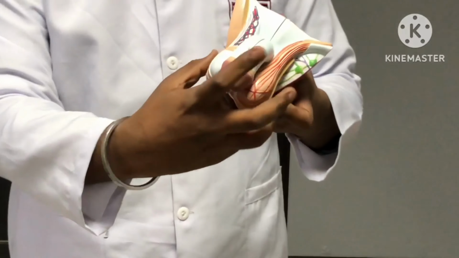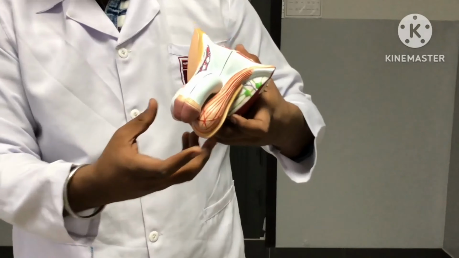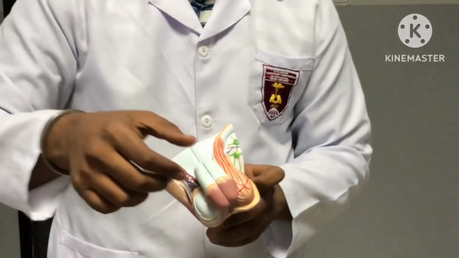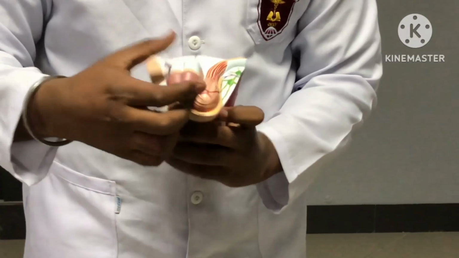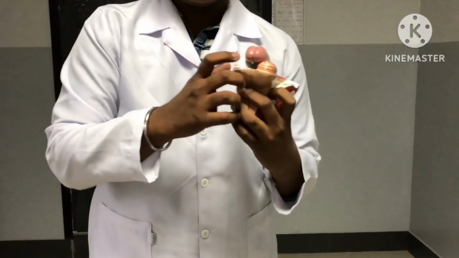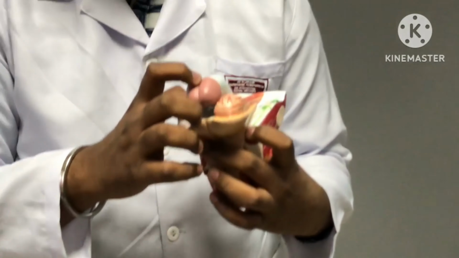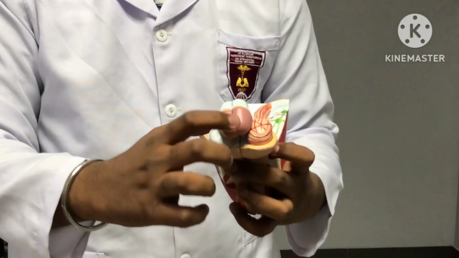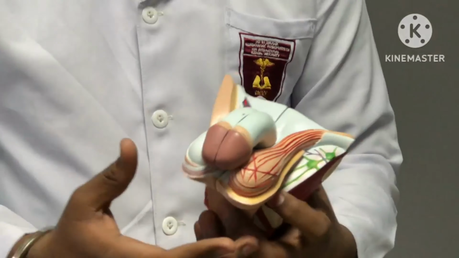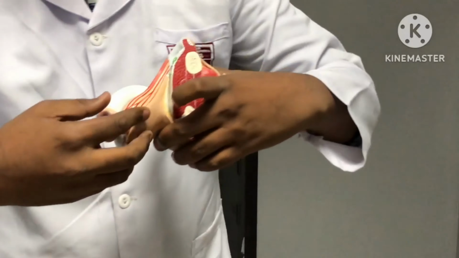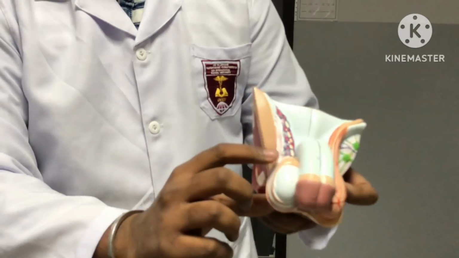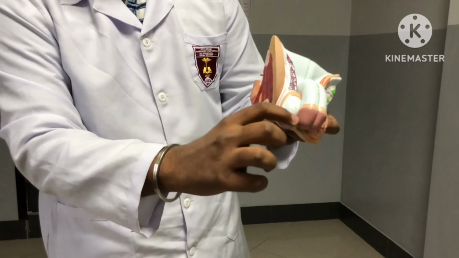I have explained the external organs of the male reproductive system. This is the penis, this is the glans penis, this is the urethral meatus, this is the shaft. The line joining the foreskin to the glans penis is the frenulum. Now I will show the second organ. These are the testes, which are covered in this pocket known as the scrotum.